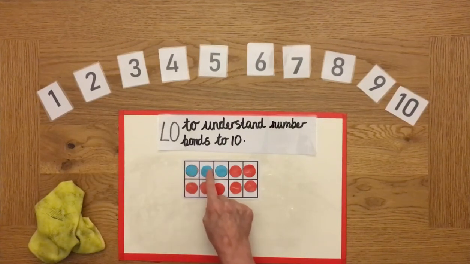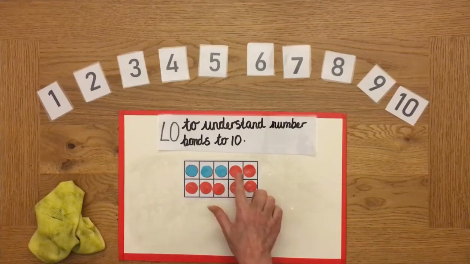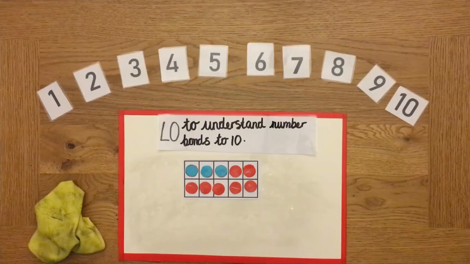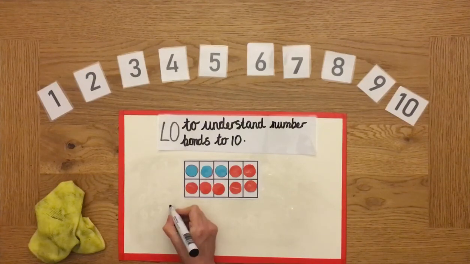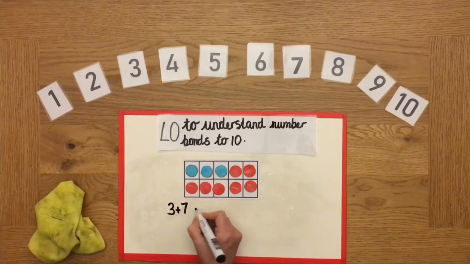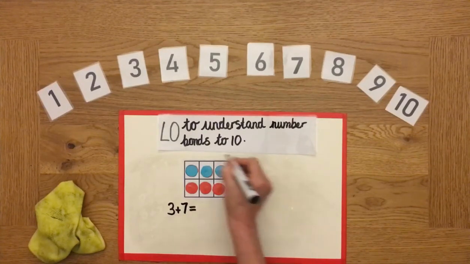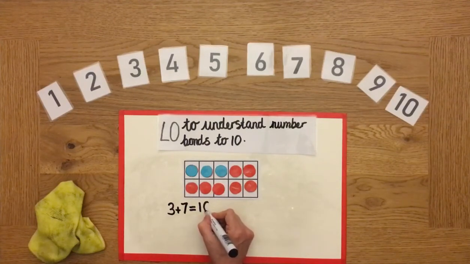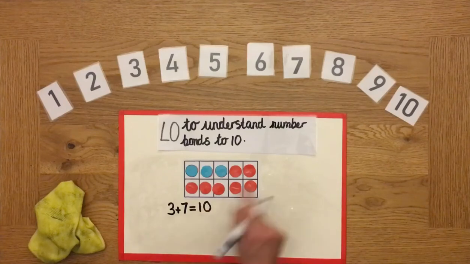It says that I have 3 blue and 1, 2, 3, 4, 5, 6, 7 red. Now to record that, I'm going to say 3 add 7 equals, how many do I have altogether? 10. Brilliant. Because it's number bonds to 10, and this is my tens frame.